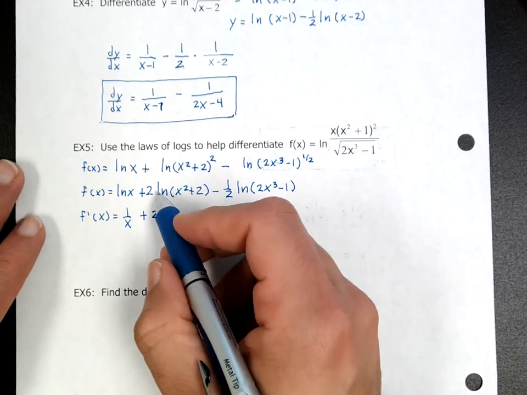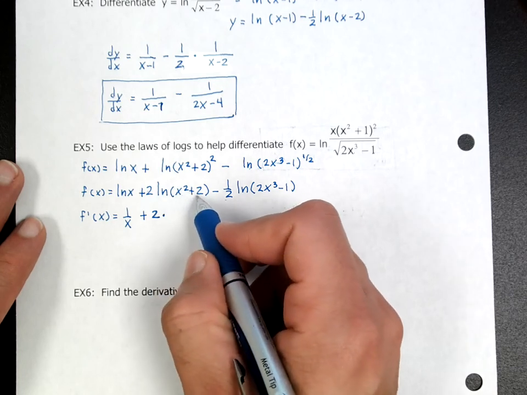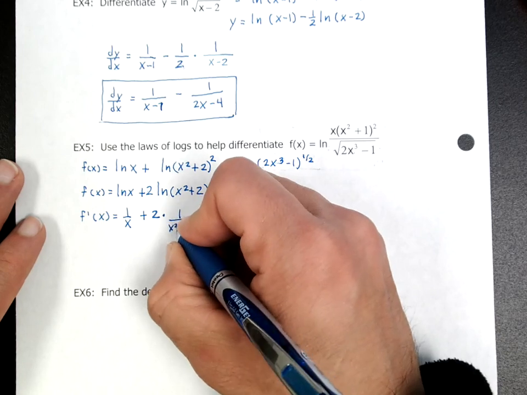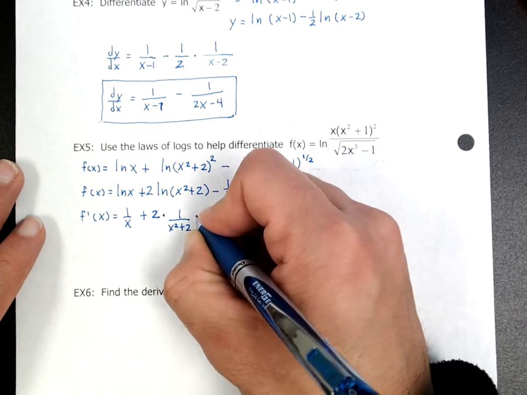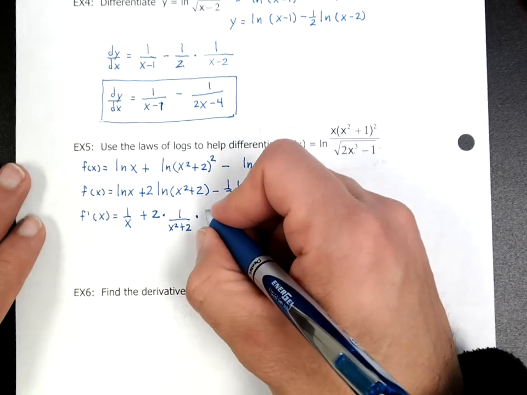times, this 2 came from here, by the way. The derivative of the natural log of x squared plus 2 would be 1 over x squared plus 2 times the derivative of x squared plus 2. The derivative of x squared plus 2 would be 2x.